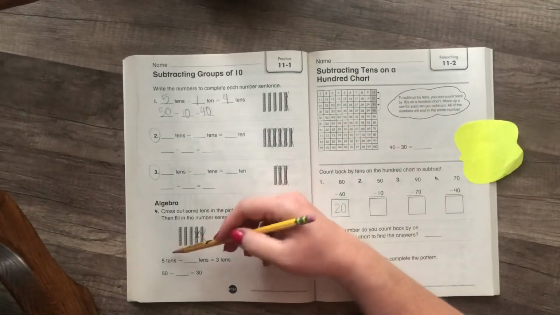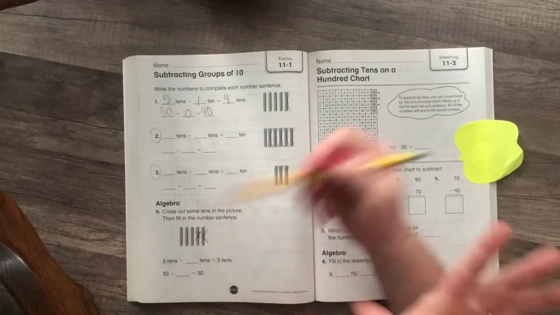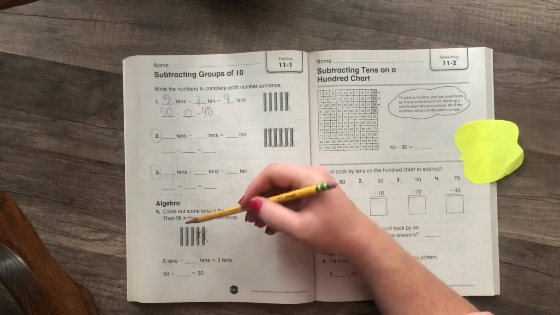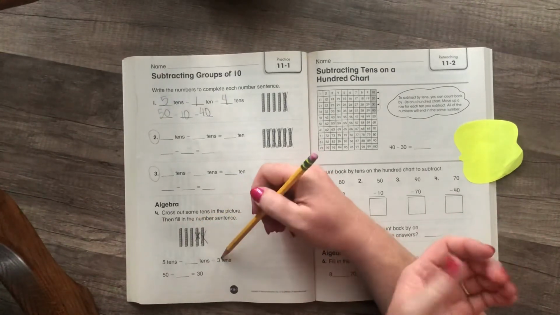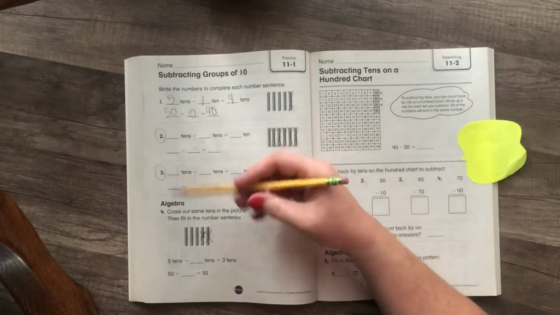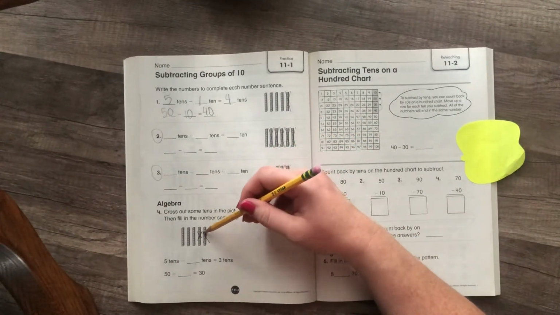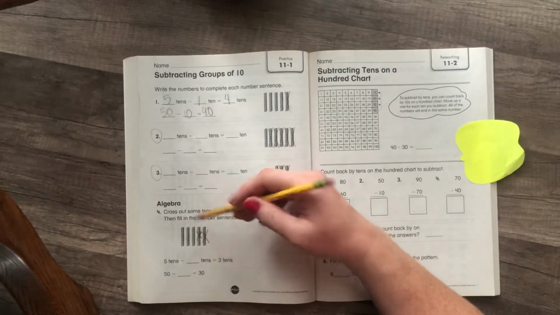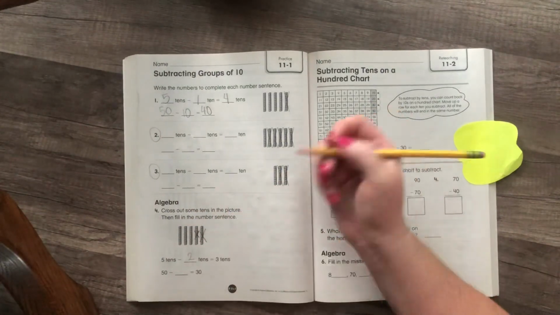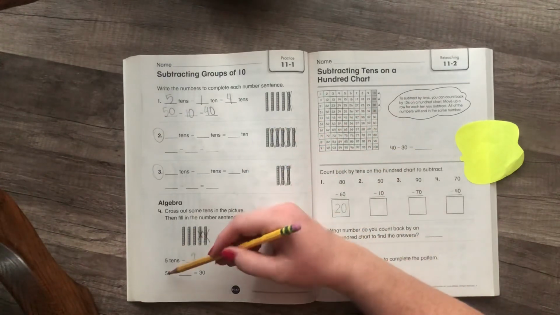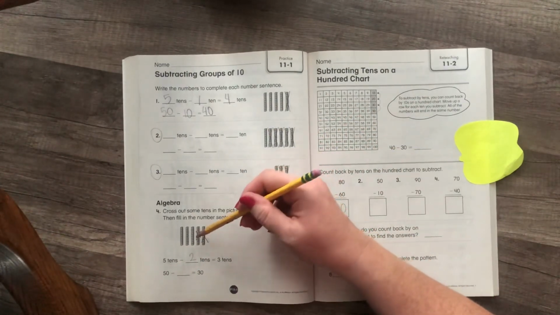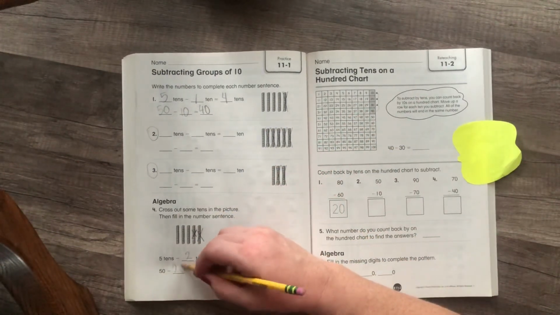So we have 5 tens minus how many tens to equal 3 tens? Well, how many do I have left over? 1, 2, 3 tens. 3 tens left over, that works. So how many tens did I cross out though? 1 10, 2 tens. So 5 tens minus 2 tens equals 3 tens. Or 50 minus 10, 20 equals 30.